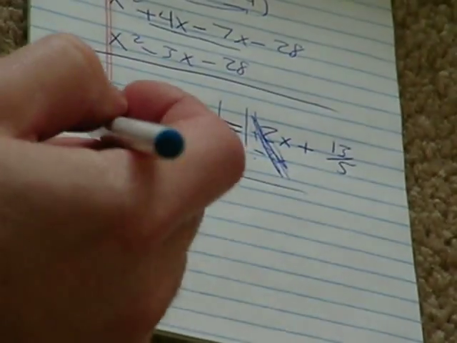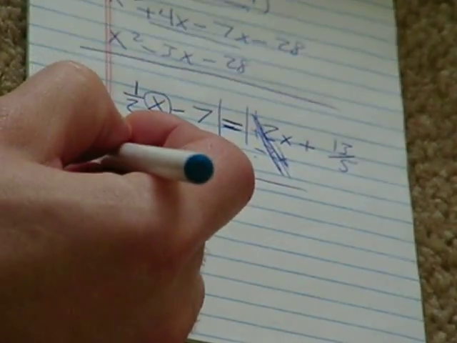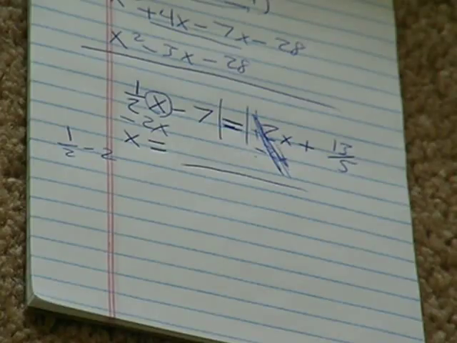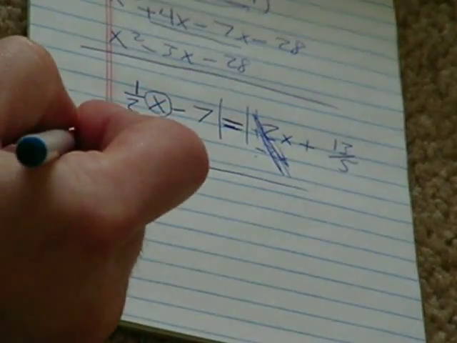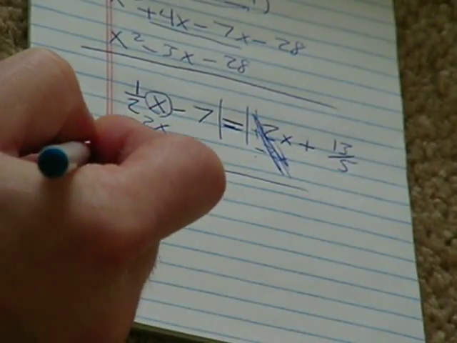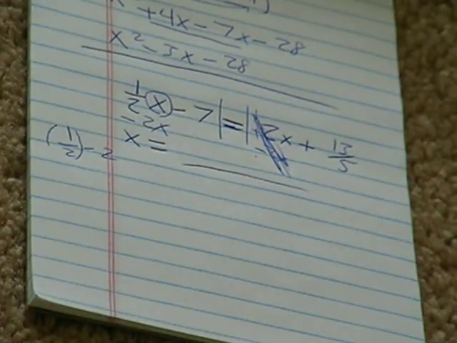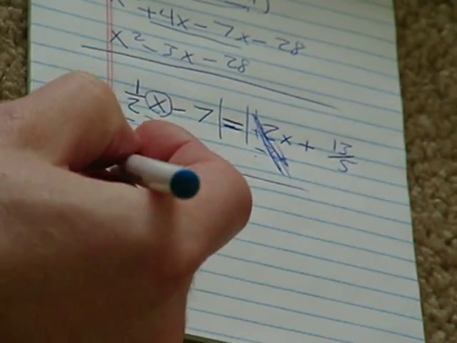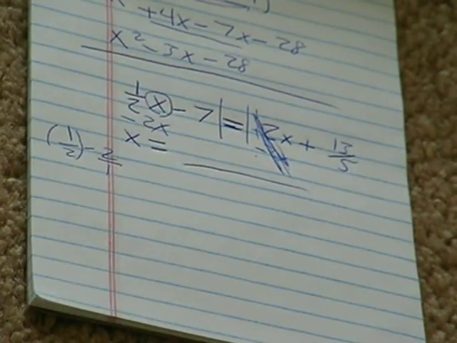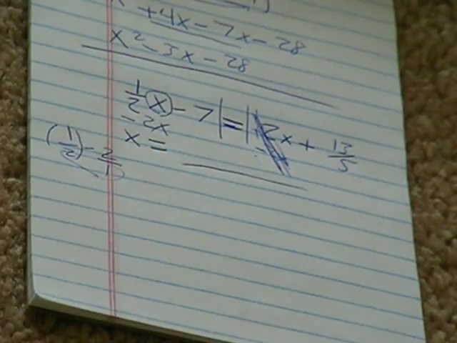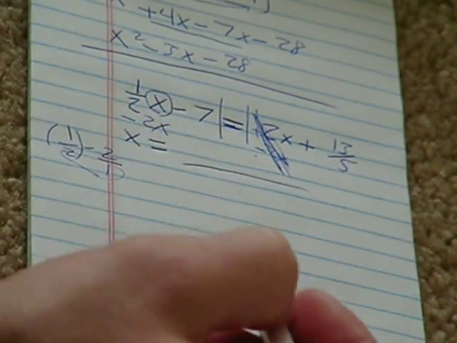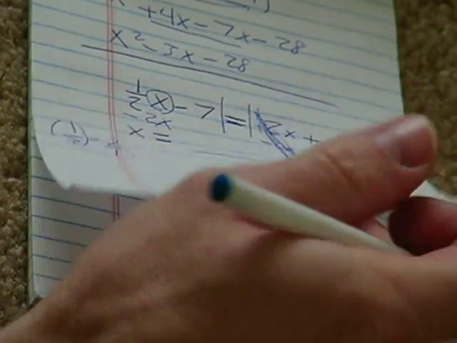1/2 x minus 2x. In order to subtract 1/2 minus 2, if you have a calculator, that'd be the easiest. Put this in parentheses, 1 divided by 2, in parentheses minus 2. If you don't have a calculator, make them both fractions, and you need a common denominator. So, here we're going to do this separately on a separate sheet and come back.